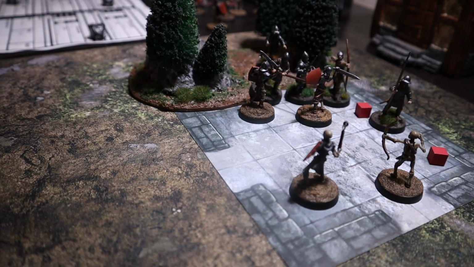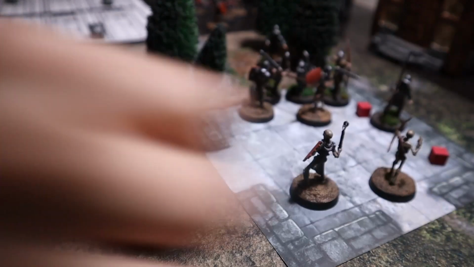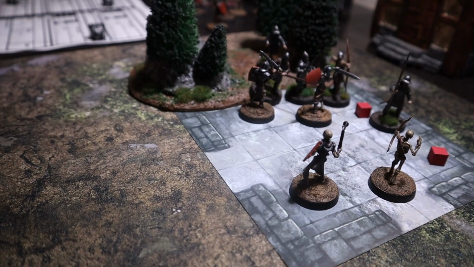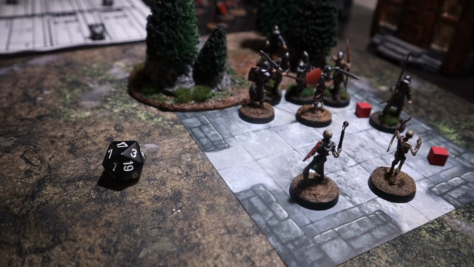Now, let's see. We're gonna shoot the arrow against Andy. So this guy against Andy, and he does his shot, so that's a 17. And the skeleton hits with a 3. That means Andy is reduced to 8 HP.